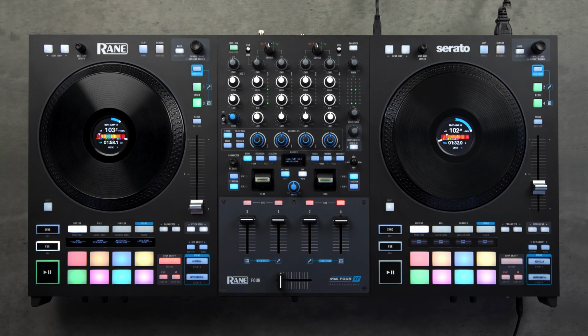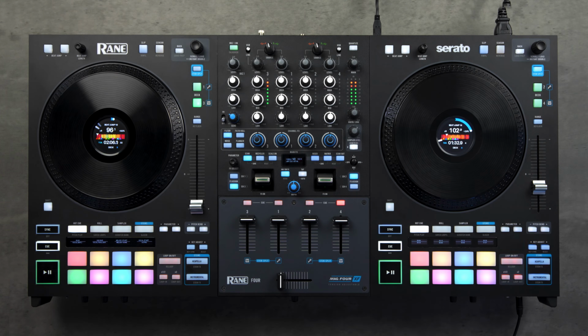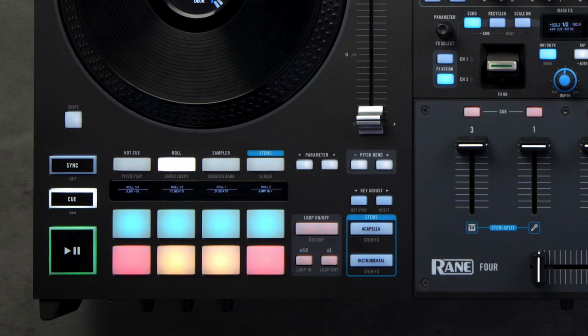The RANE 4 features multiple performance pad modes, including hot cue, pitch play, roll, saved loops, sampler, scratch bank, stems, slicer, and a custom user mode. The pad mode listed above the mode selection buttons can be accessed by pressing the mode button once. The pad mode listed below this button can be accessed by quickly double tapping the pad mode button.